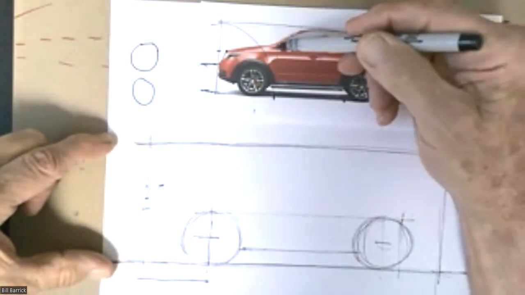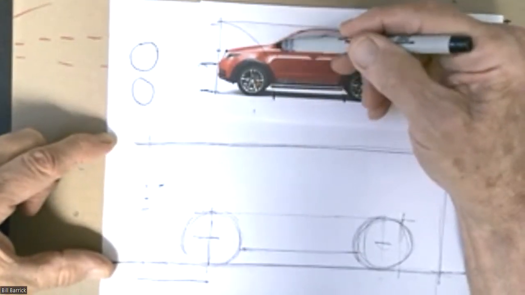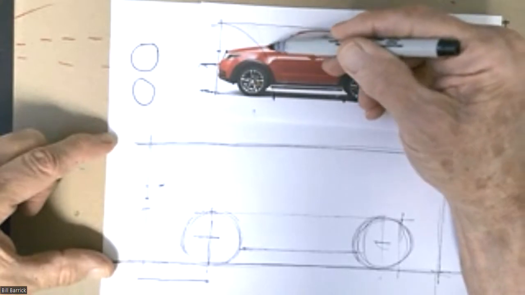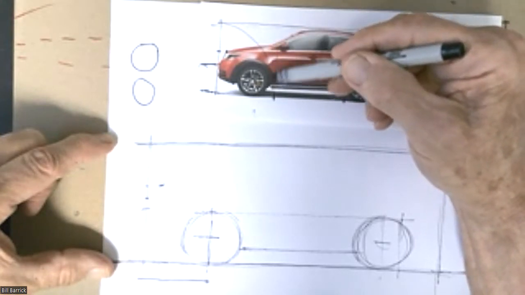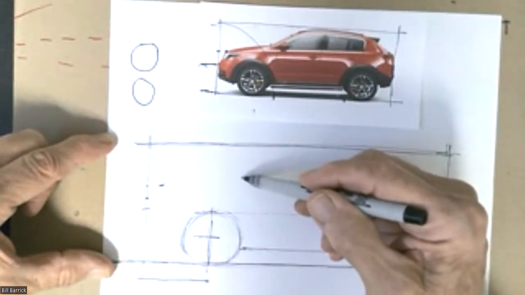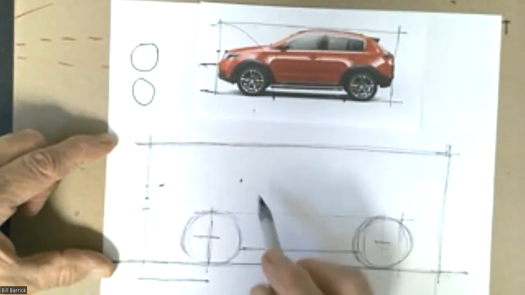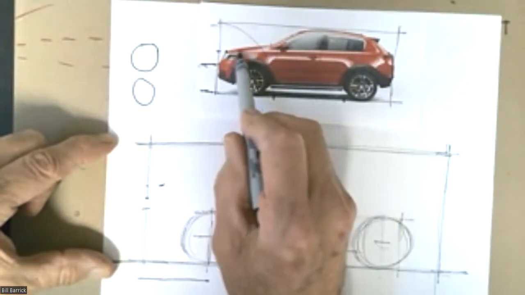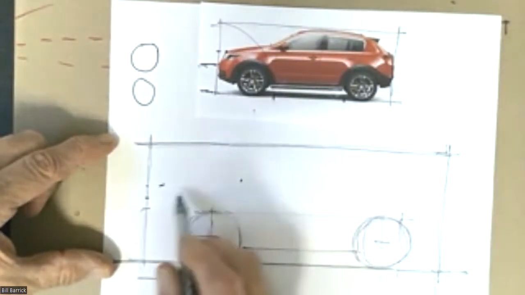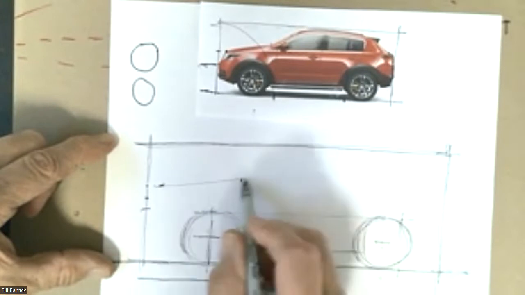Let's mark where the windshield starts. I'm seeing the windshield actually changing direction right here, right about even with the tire. So right about up here is where the hood transitions into the windshield. And you can see there's a little bit of an angle to it, okay? So I'm going to come up with a little bit of an angle.